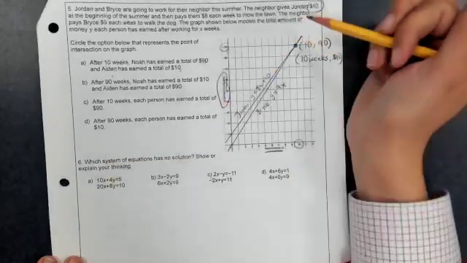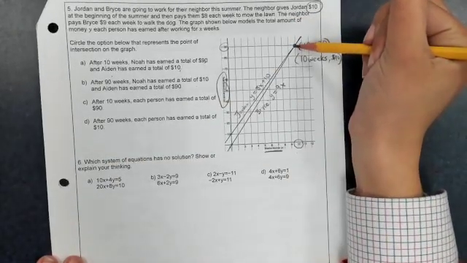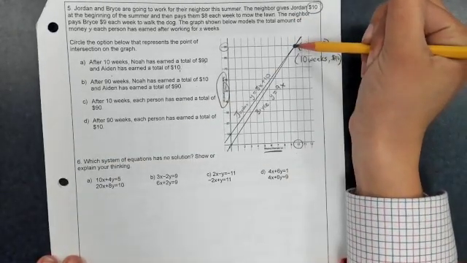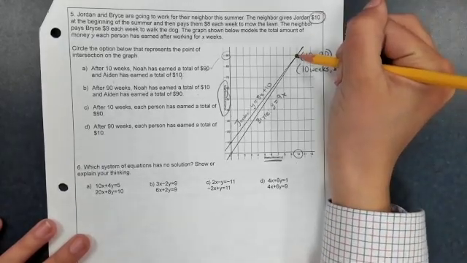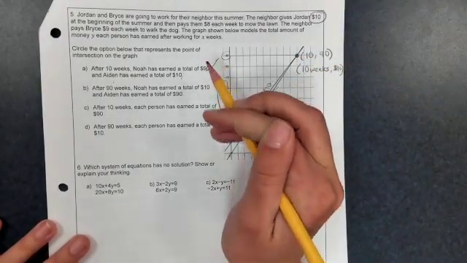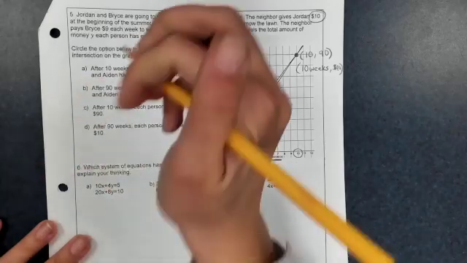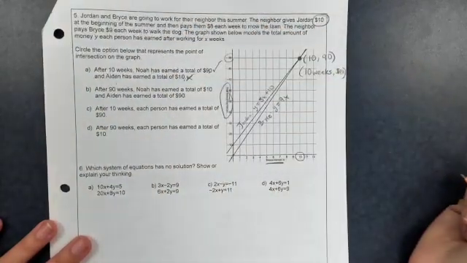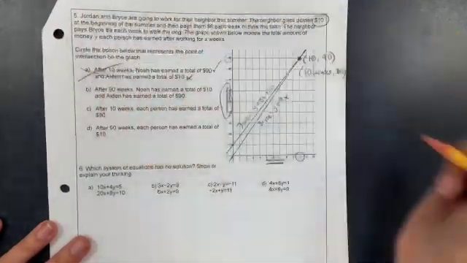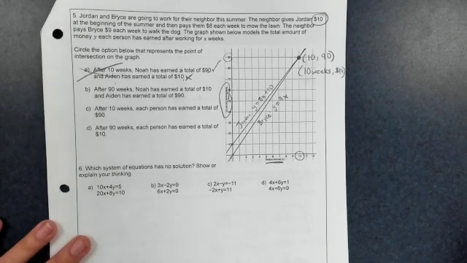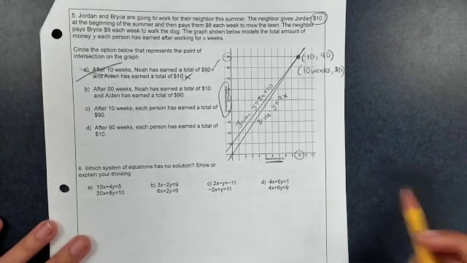After 10 weeks, both Jordan's line and Bryce's line are at this point. So at 10 weeks, Noah does have the $90, but Aiden also has $90, so not $10, they both have $90, so not A.